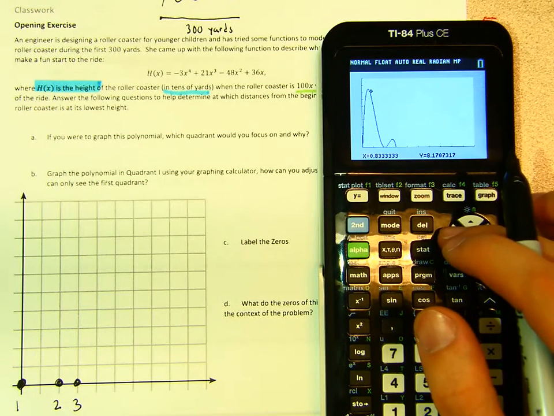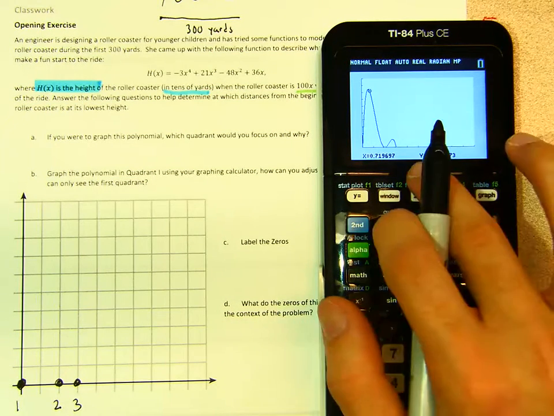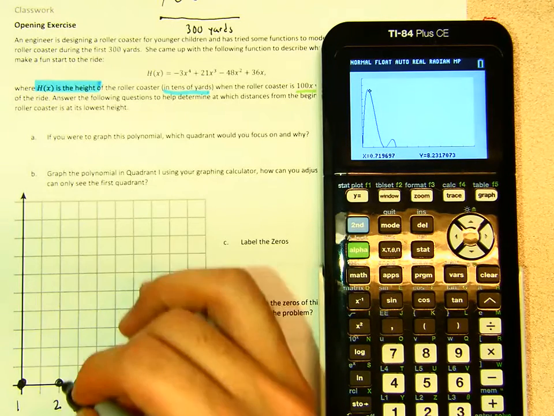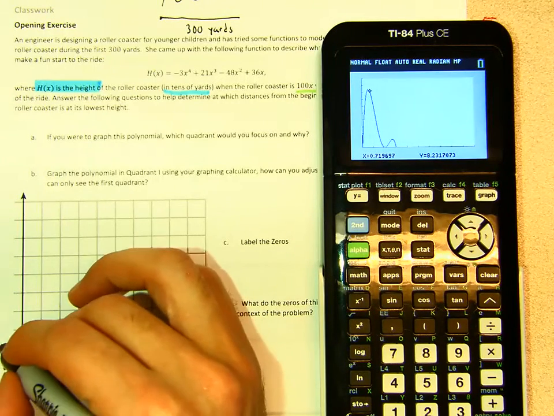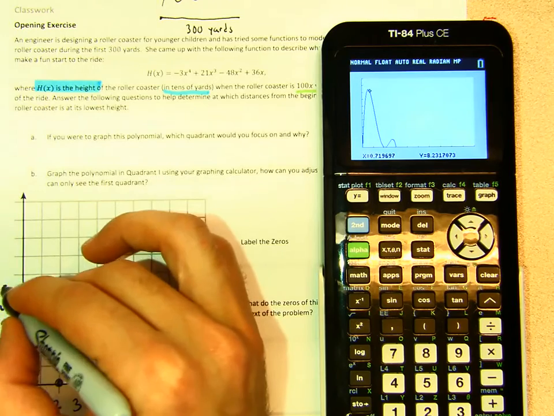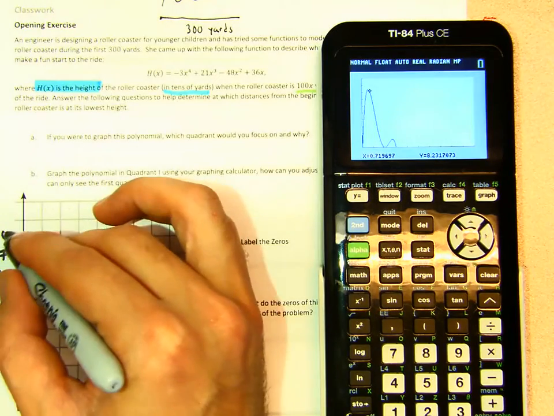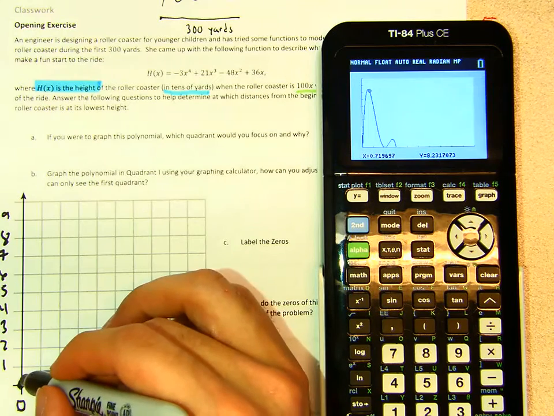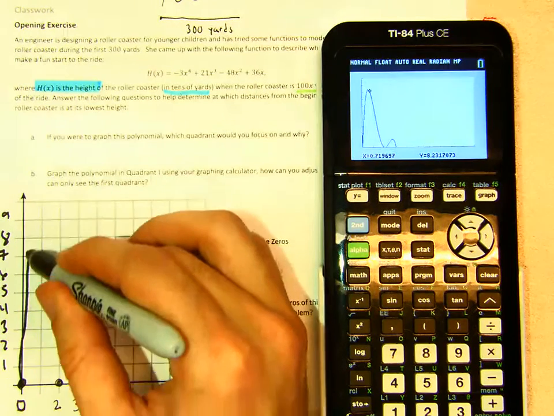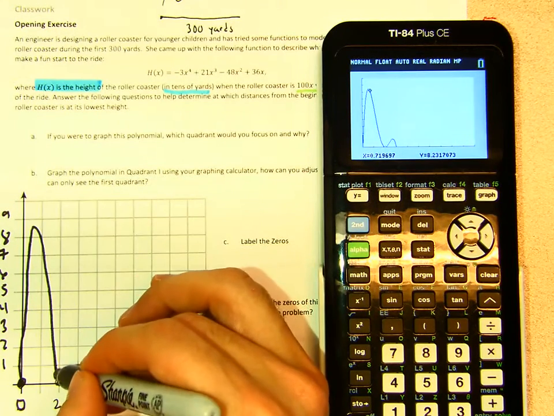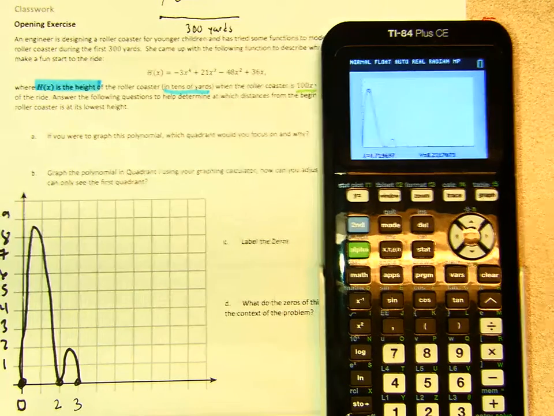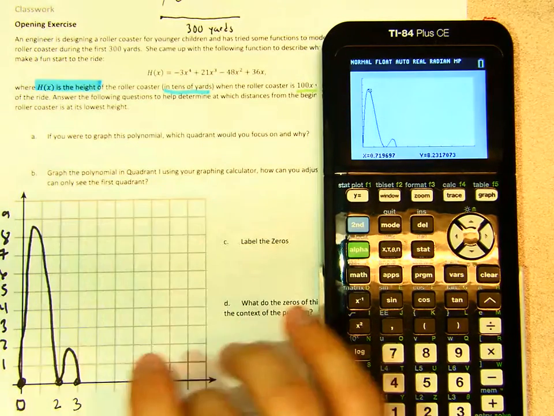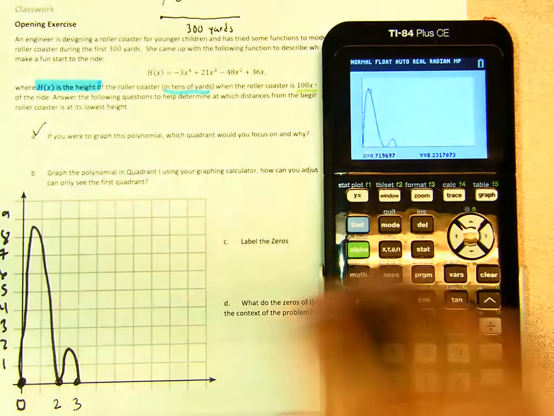Looking at our y value here, it goes up to about 8. So this should be 0, then 1, 2, 3, 4, 5, 6, 7, 8, and this is 9. It should go up over here, down, then up. So now this is our polynomial and this is the graph. So for part A, we're done.